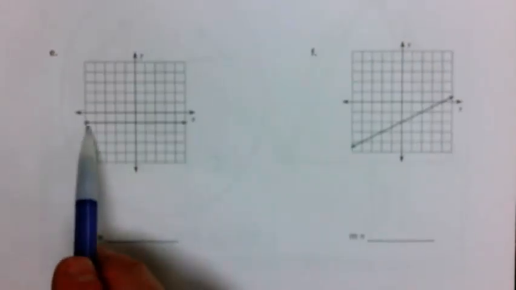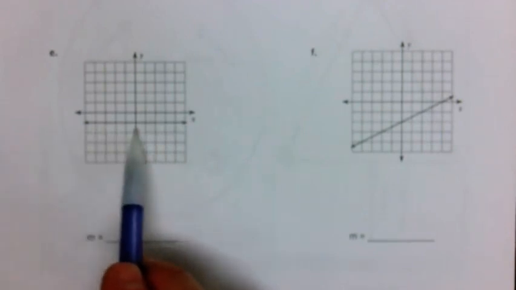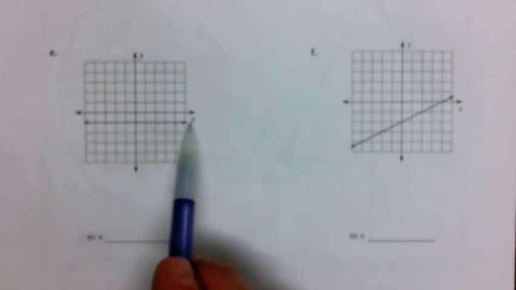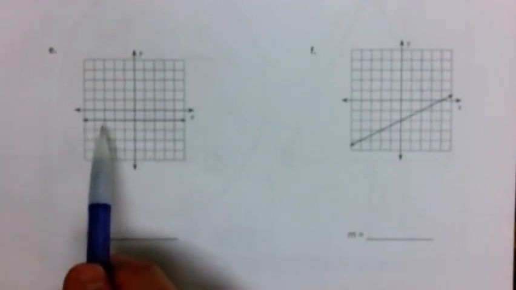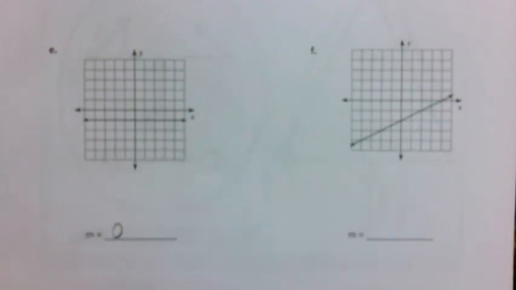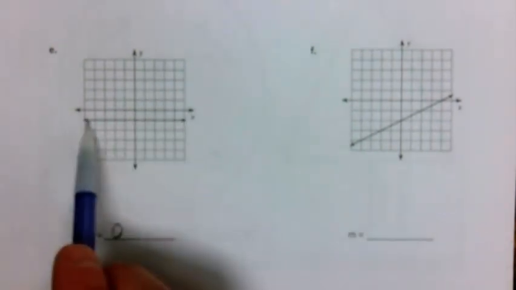Our next line here, notice, is a horizontal line. There is no vertical change here. And when there is no vertical change, then the slope of a horizontal line is always 0. Okay, so that's a nice one for us, right? If we have a horizontal line, there is no slope, the slope is 0.